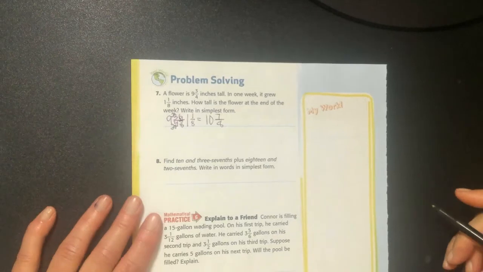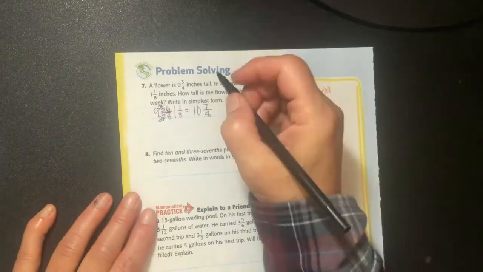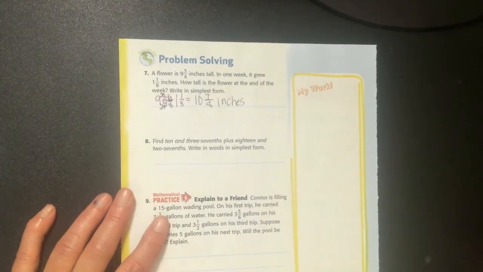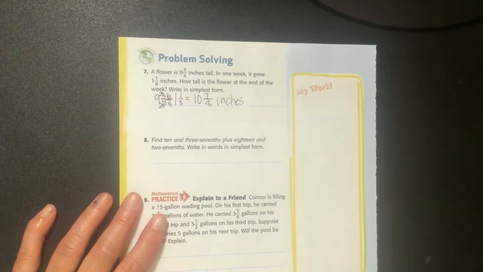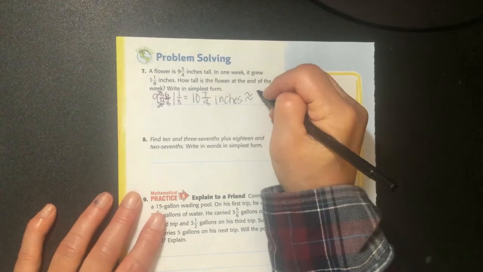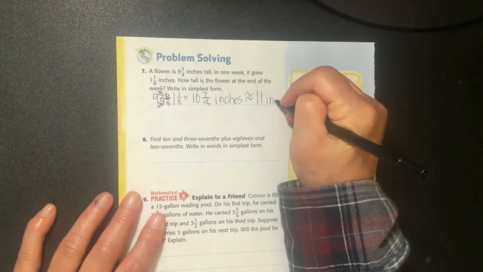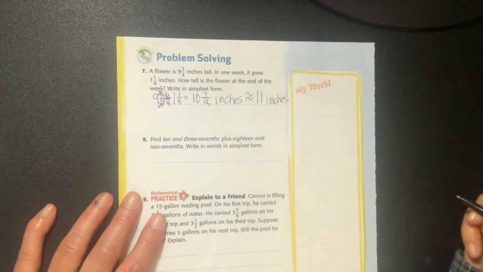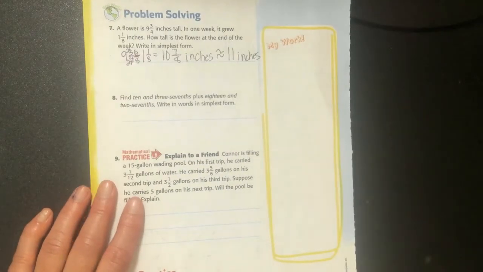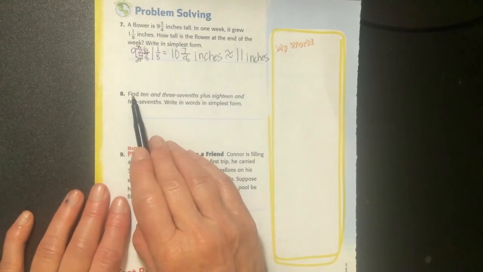Flowers, weeks, inches. Right? How tall was this flower? It is 10 7/8 inches. If someone asked me to round this, I would say it's almost 11 inches. I like to use whole numbers rather than fractions, but sometimes I need to be very specific in my math. So, all right, here we go.